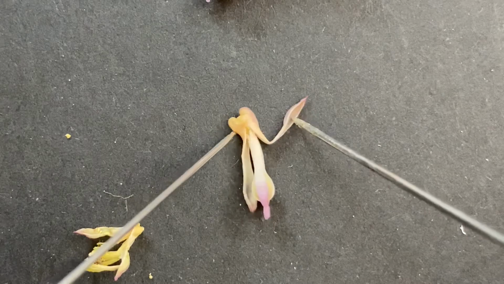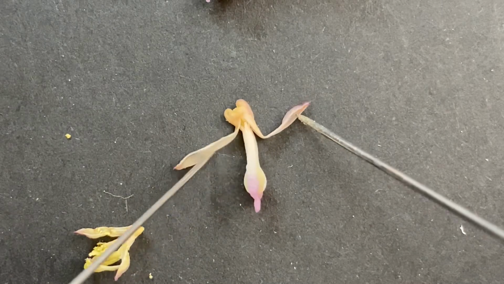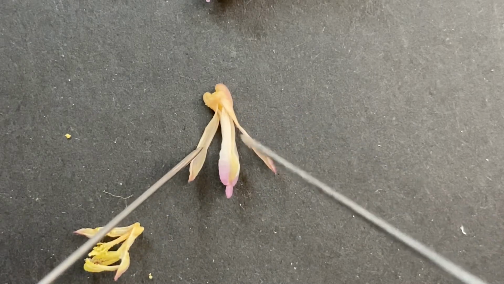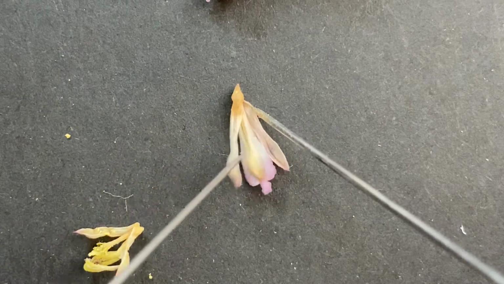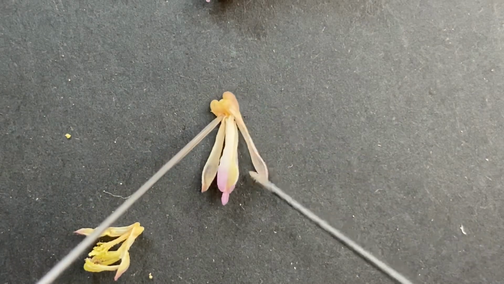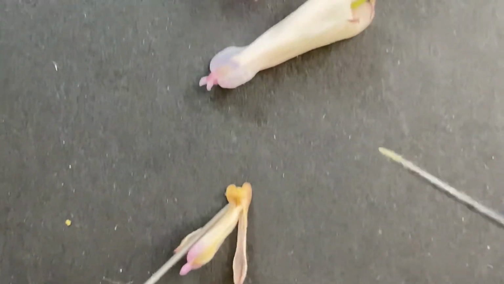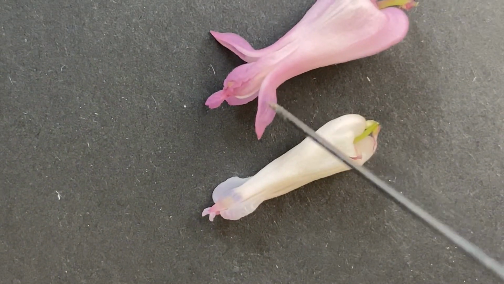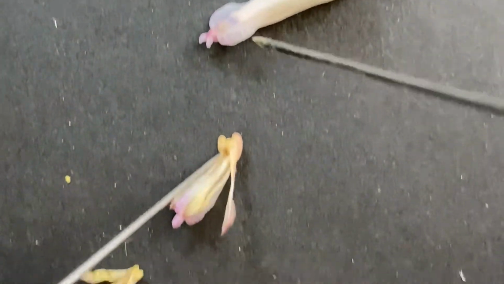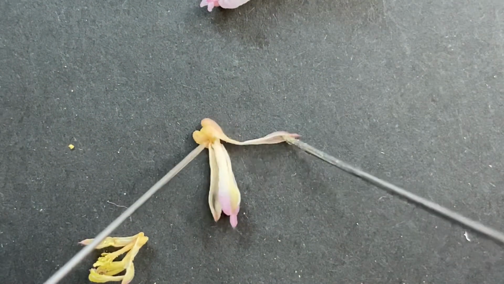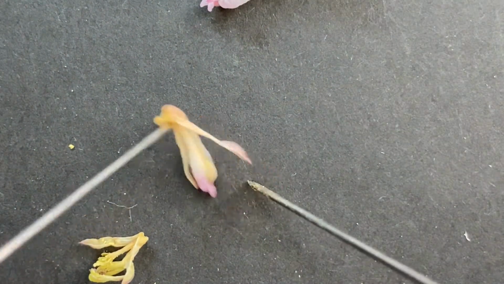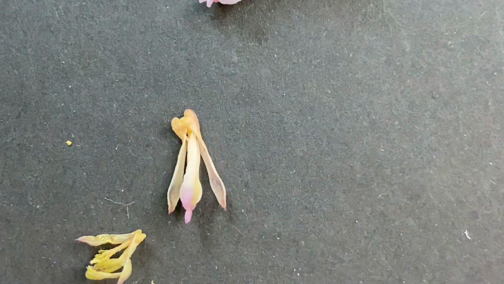So di means 2, like bi. Di is Greek, bi is Latin. But they both mean 2. So you have these 2 spurs. This little piece right here will actually come out like this later on as it develops.